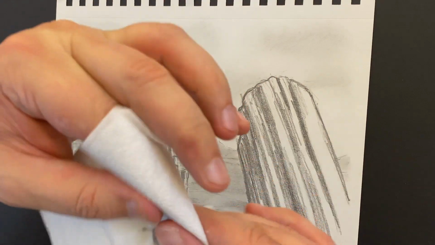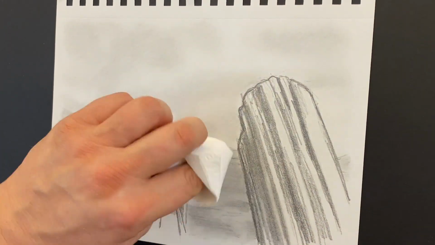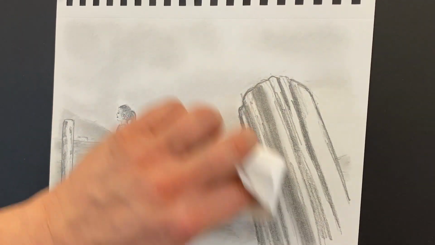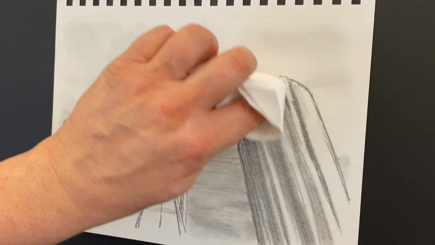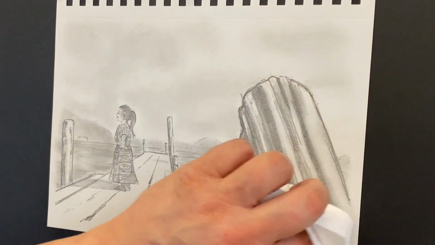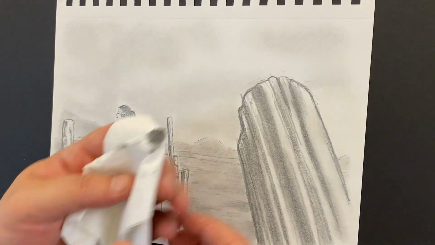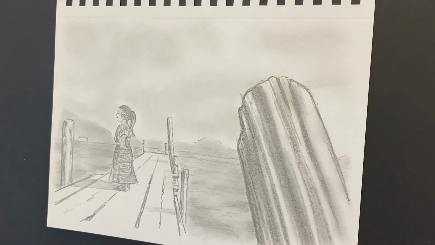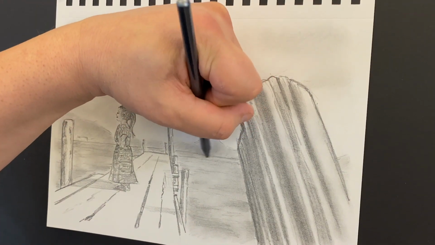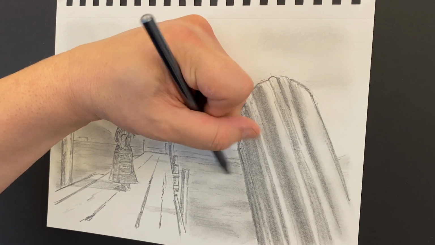I think I'm going to take that same napkin here and go over some of the shading that I've just put down on this post. I think this is going to make it look pretty good, and then we'll go back in and put some more details that will also help it along. But as you can see, as you blend out these lines, they get kind of fuzzy and they look sort of like they're, I don't want to say blurry, but they give some tone on that post, and I'm going to go back in and put some more things on it.